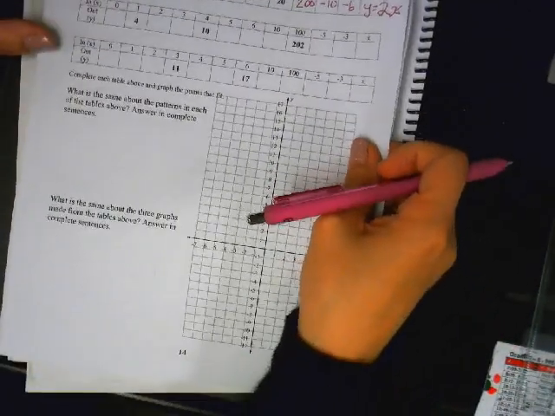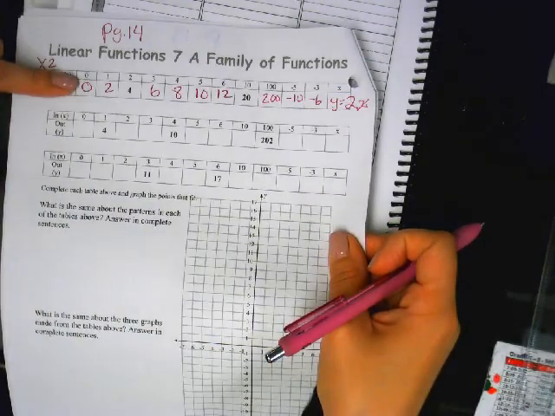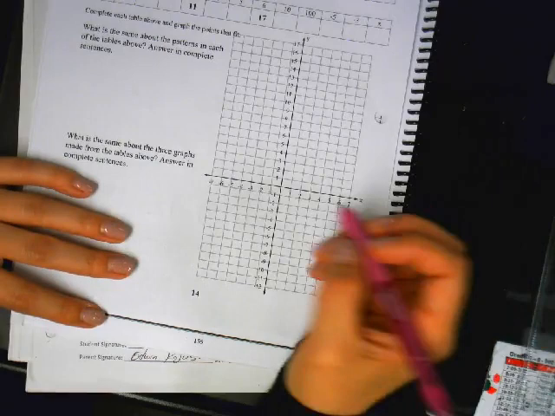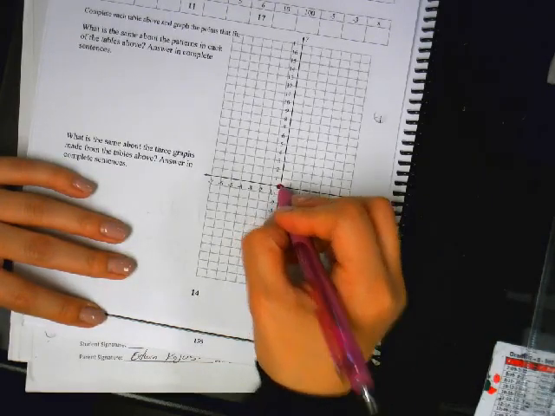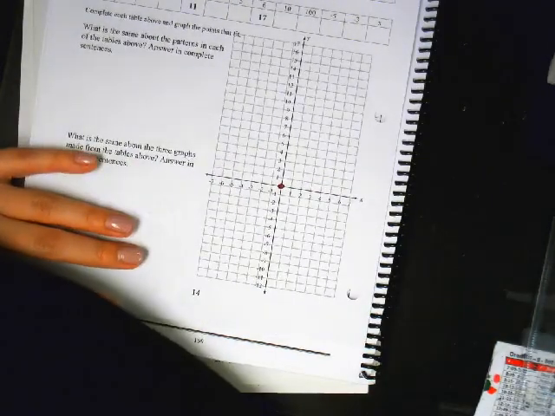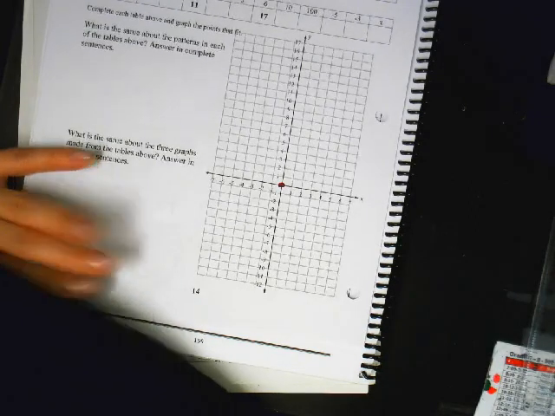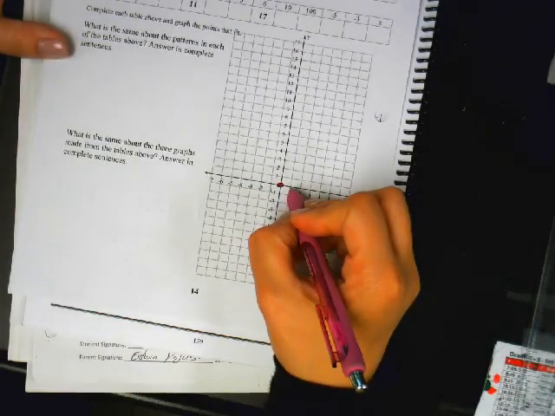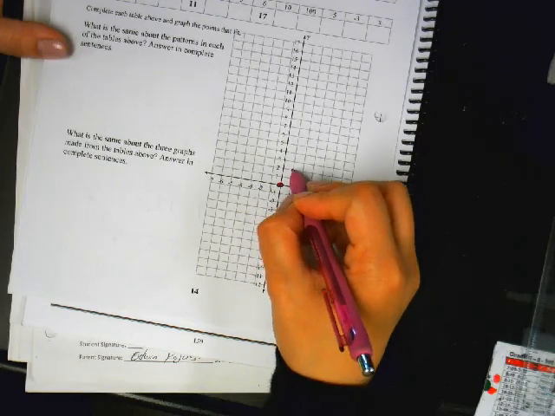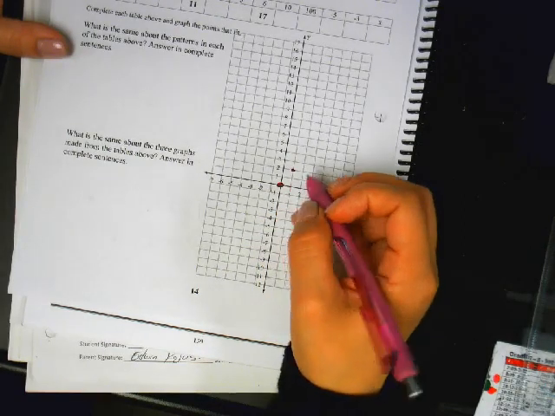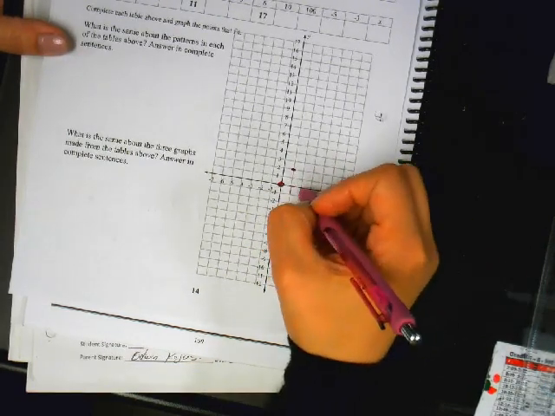This is my first point, 0, 0. Where does 0, 0 go on my graph? Right in the middle here, 0, 0. What's my next point? 1, 2. You need two numbers for a point. 1 is your x, 2 is your y. So we're going to go to 1, then we're going to go up to 2. What's my next point? 2, 4. So go over to 2 and up 4.